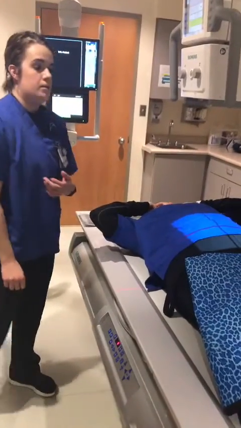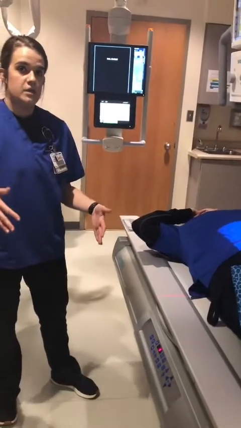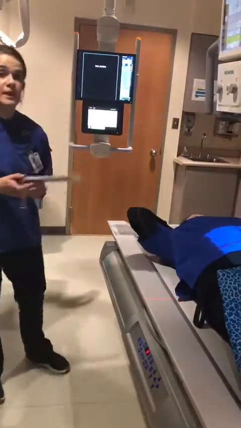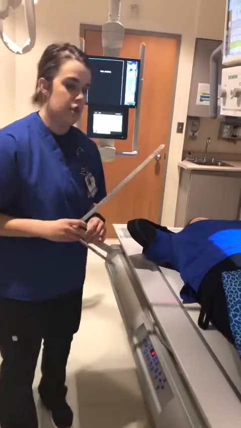Once I am done positioning and I'm ready to make an exposure, I'm going to grab my calipers here, and I'm going to measure the patient, measure the body part that I'm going to be imaging.